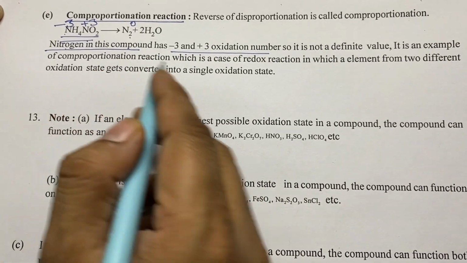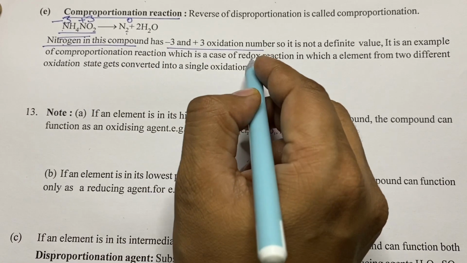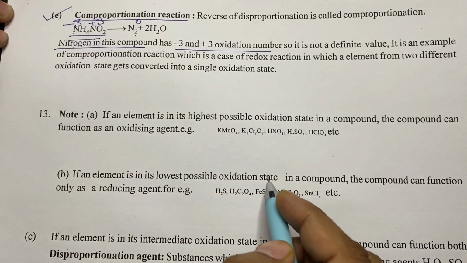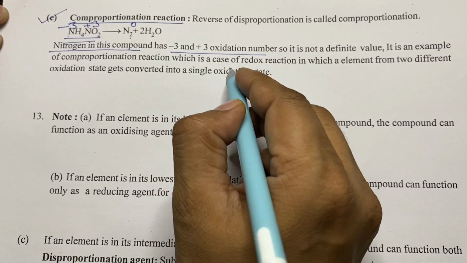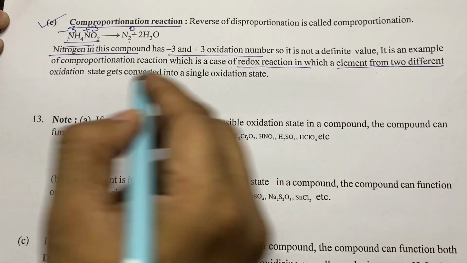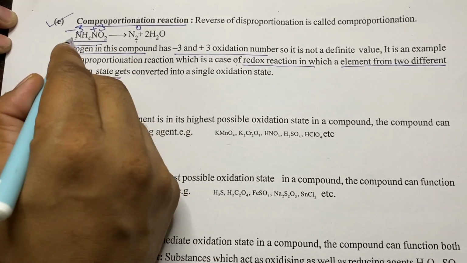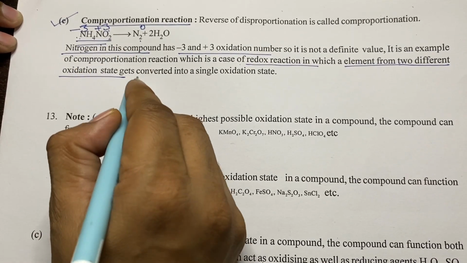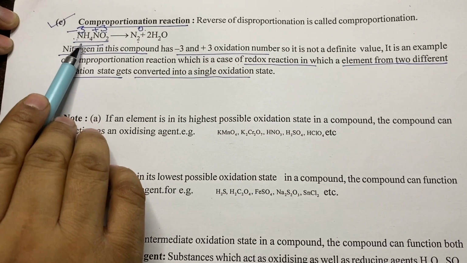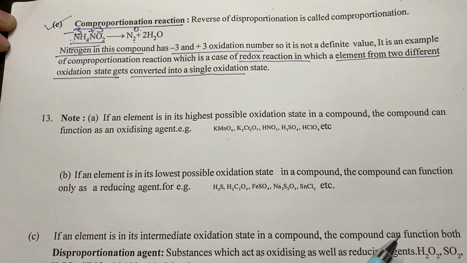So we can say that the comproportionation reaction is the reverse of disproportionation reaction. It is the case in which an element in two different oxidation states gets converted into a single oxidation state, as I explained in this example.